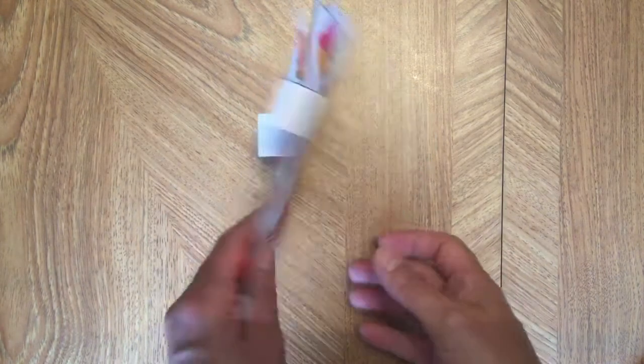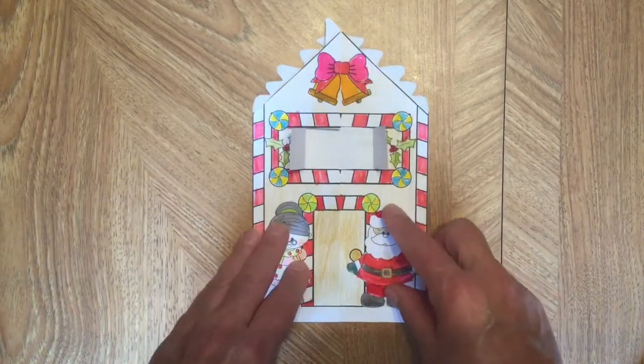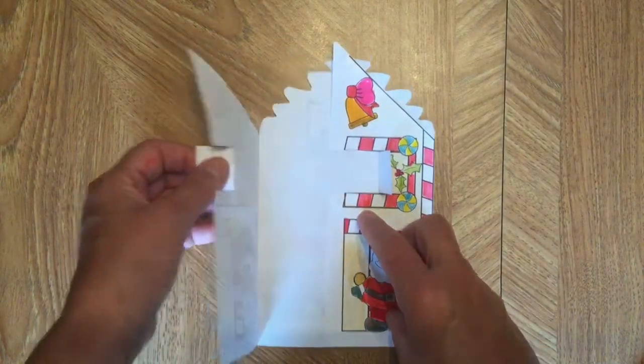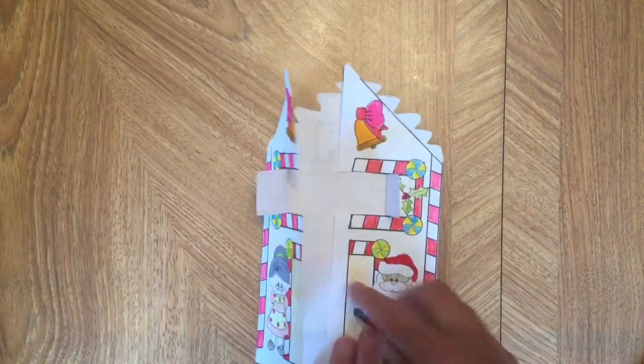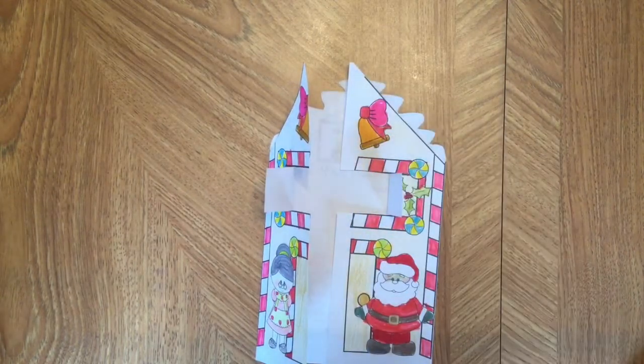Okay, so before I glue, make sure you've got your writing activity done at the back because it's just easier to have all of that done before you start gluing. So now that I've got everything lined up so well, I can just open this up and I'm going to put some glue just down this inside edge here.